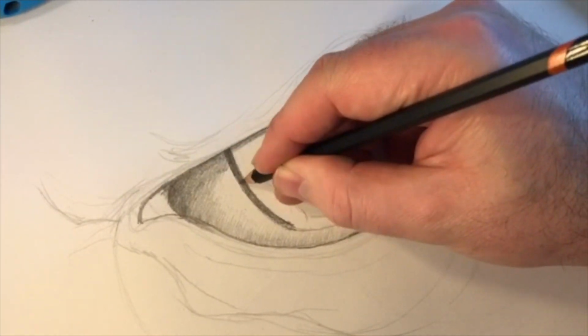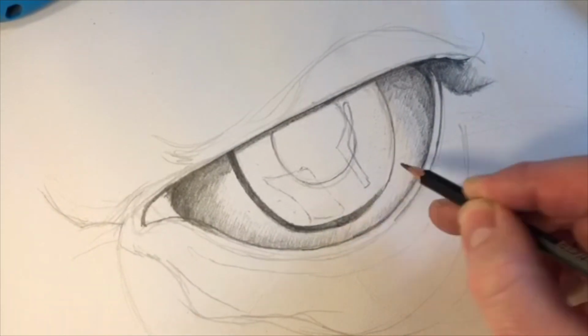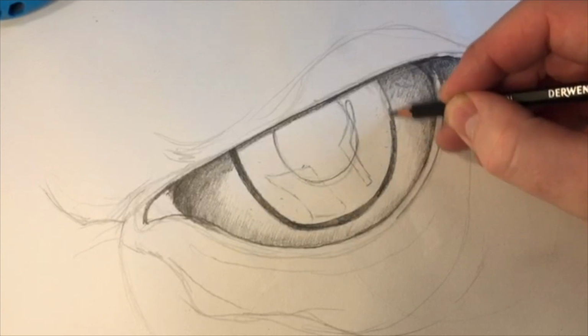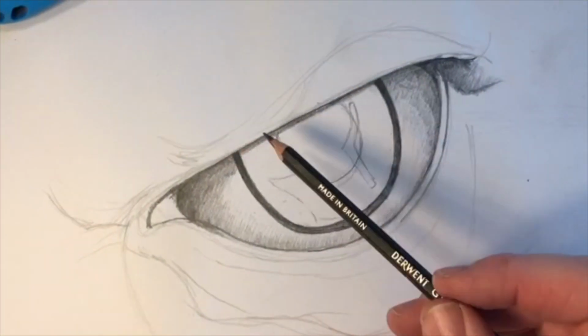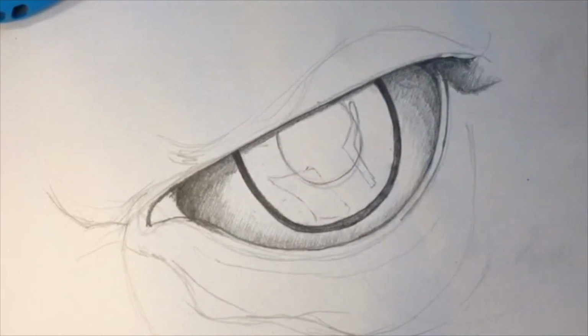Next, using a darker pencil if you've got one, you're going to apply some pressure around the edge of that iris. Most people have a darker line there. Mr. Dockrell has used a 6B pencil. From there, your top lash line is going to form a shadow that covers your iris and pupil. So just lightly join up the shading from the edge of the eyeballs all the way along the top.